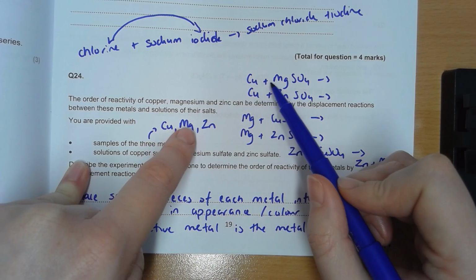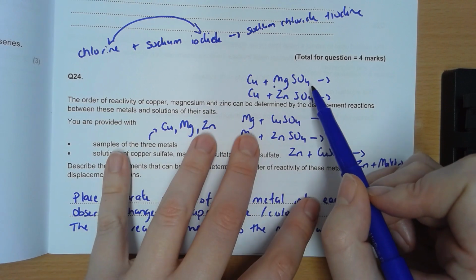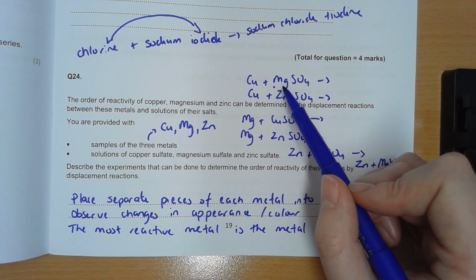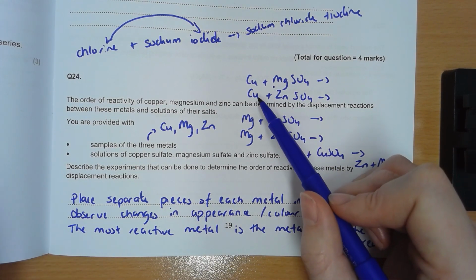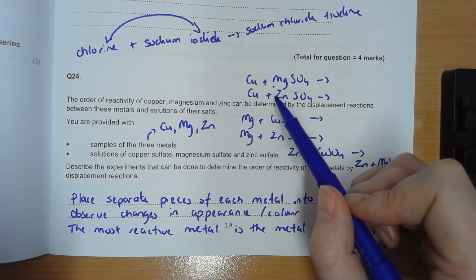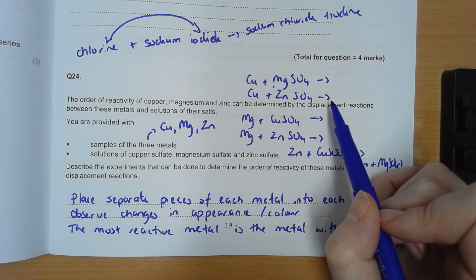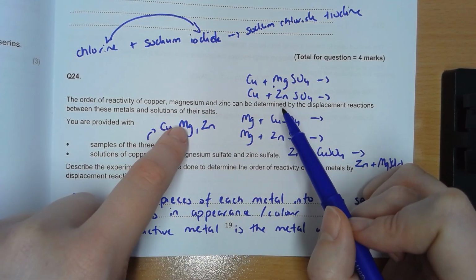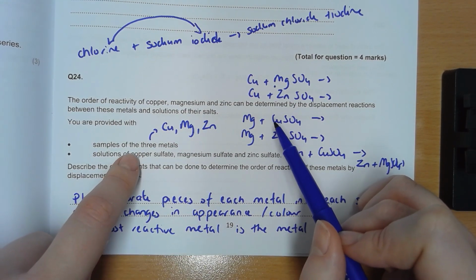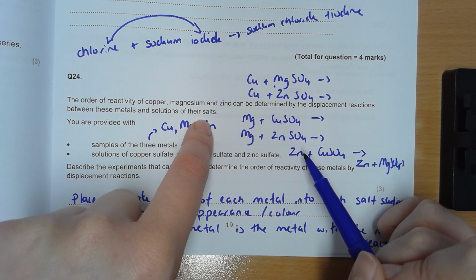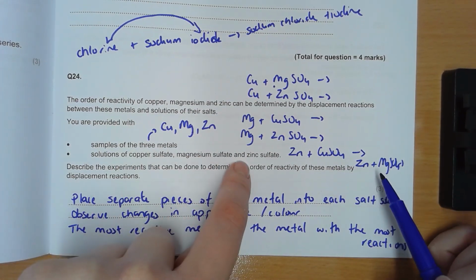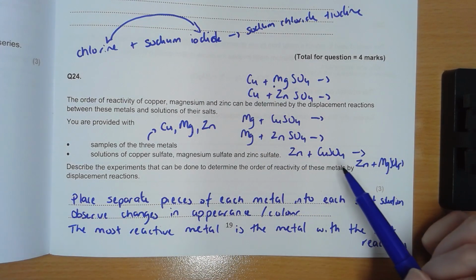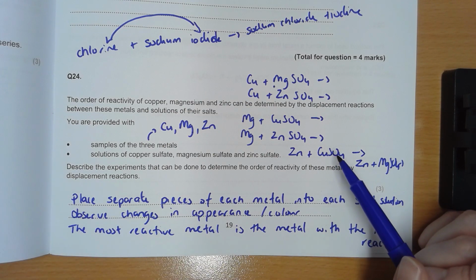If copper is more reactive than magnesium, copper will take magnesium's place and you'll form copper sulfate, and magnesium will be left by itself. And when that reaction takes place, you will see a color change. Similarly down here, if copper is more reactive than zinc, copper will take zinc's place and you'll see a color change. So I need to test copper with magnesium sulfate and zinc sulfate. Similarly, I can take magnesium and I can put magnesium into the copper sulfate and into the zinc sulfate, and I can take the zinc and put it into the copper sulfate and into the magnesium sulfate. And each time you see a color change, it's because the metal that's by itself is more reactive than the metal in the compound, and it's able to take its place.